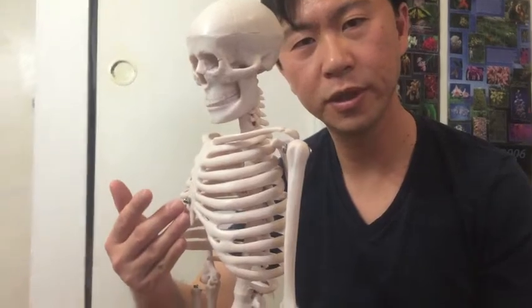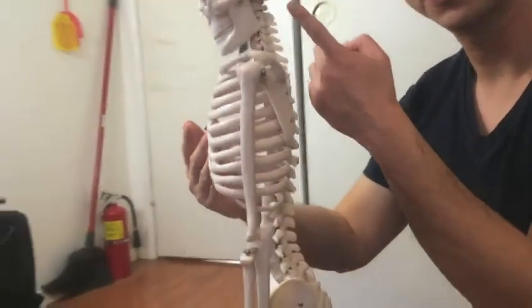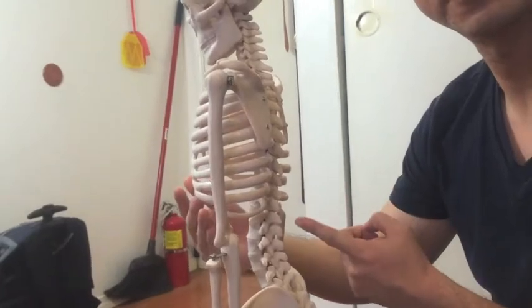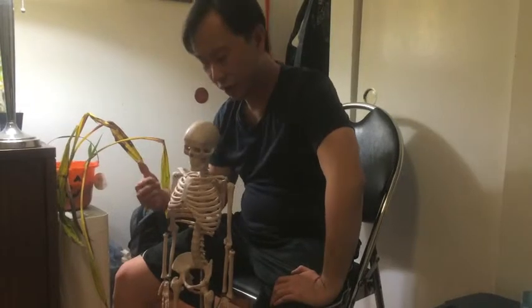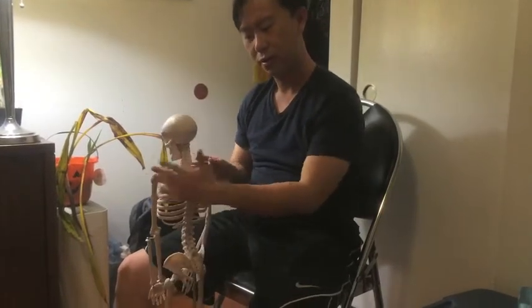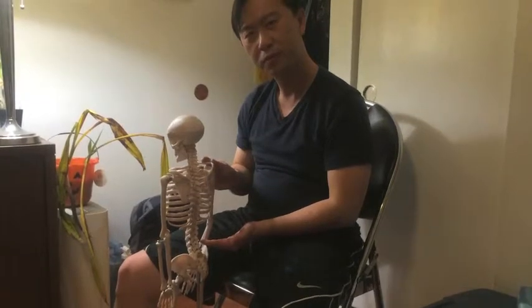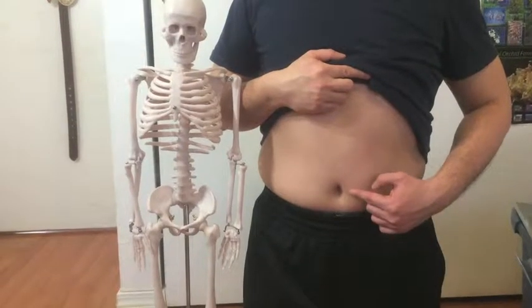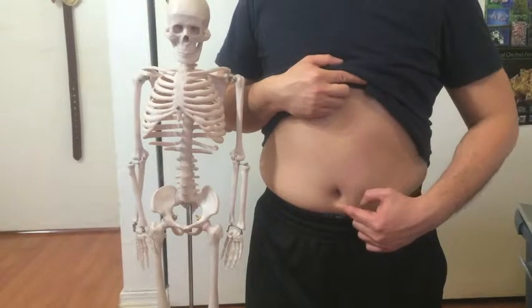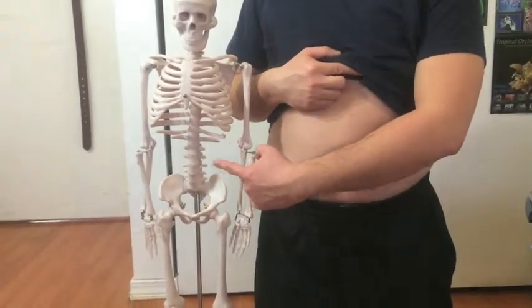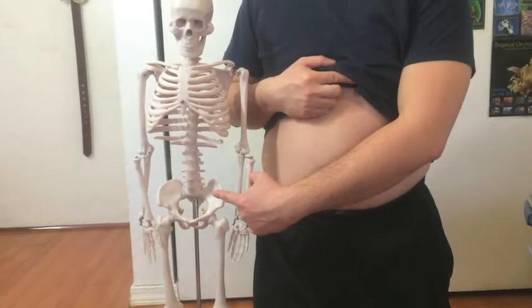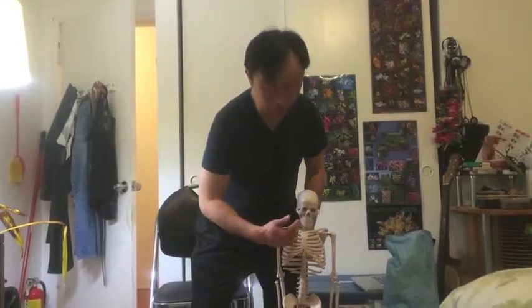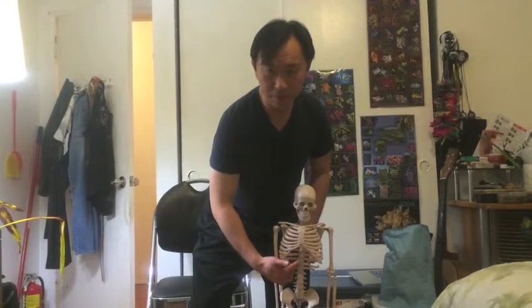The sternum is anterior to the vertebral column, which means the sternum is in front of the vertebral column. The umbilicus, otherwise known as navel, is inferior to the sternum, which means the umbilicus is below the sternum.